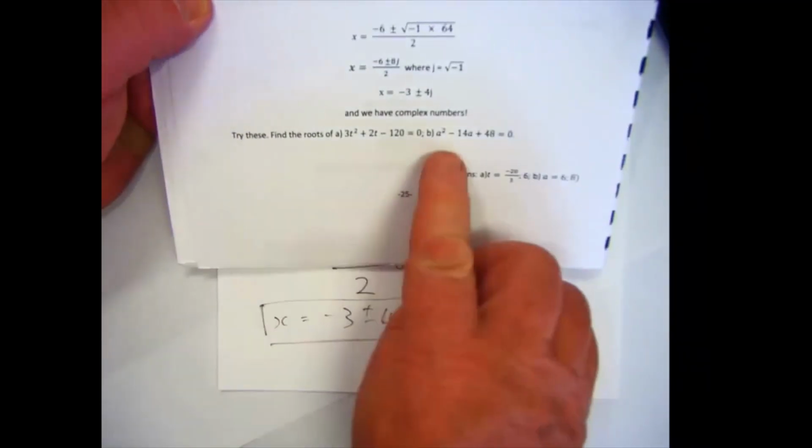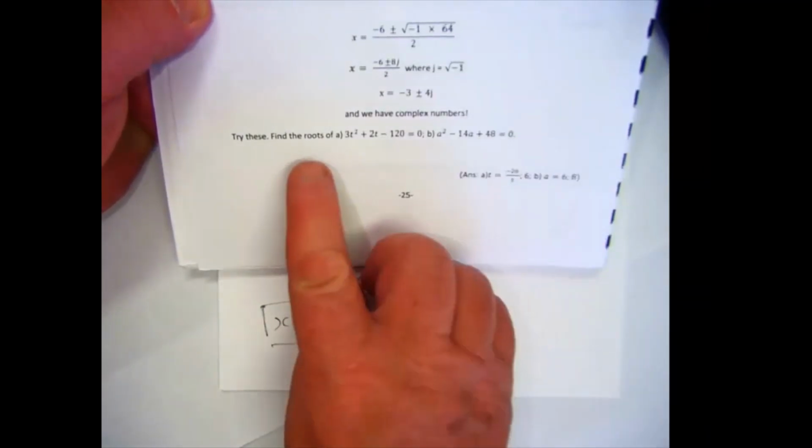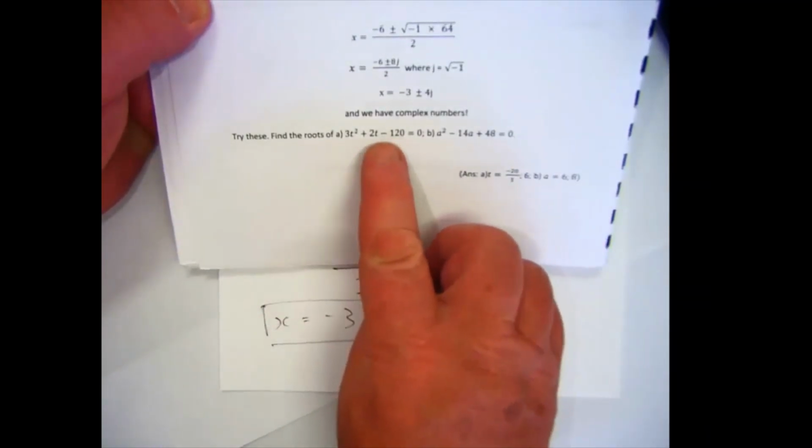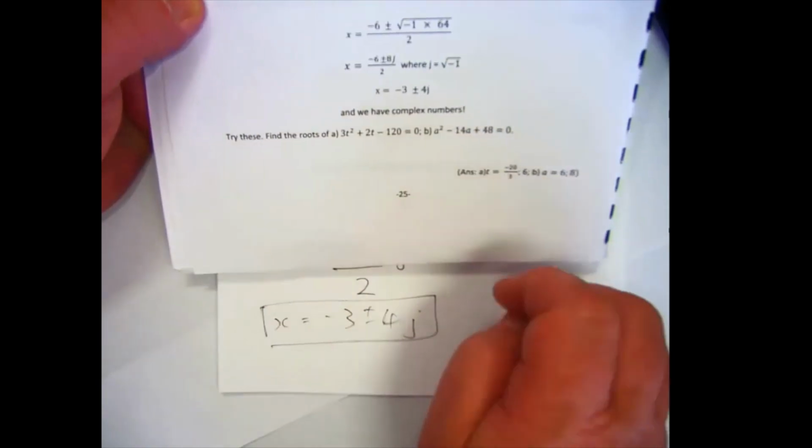In your book, there's another one I've given, a couple more at the bottom with the answers there. So on your own, you can find the roots of these two equations, and see how they work out for you.